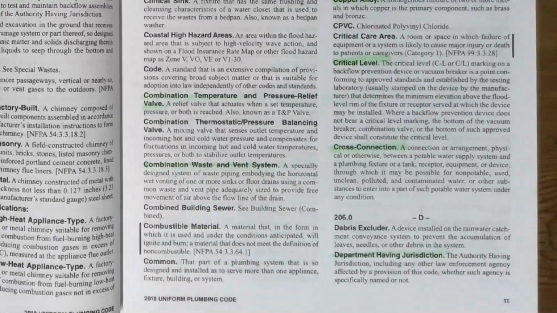The department having jurisdiction, right there. The authority having jurisdiction, including any other law enforcement agency affected by a provision of this code, whether such agency is specifically named or not.